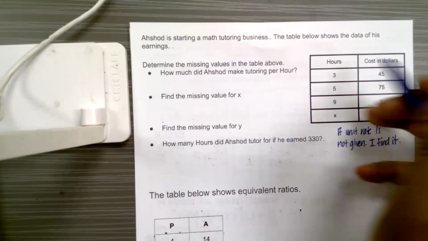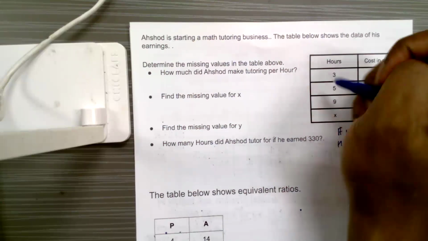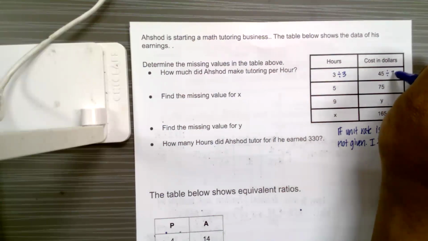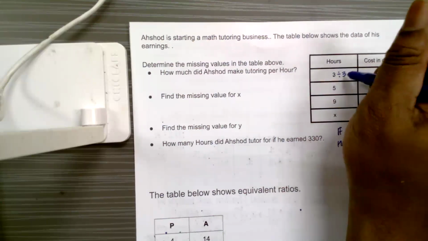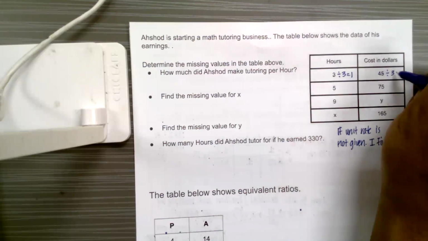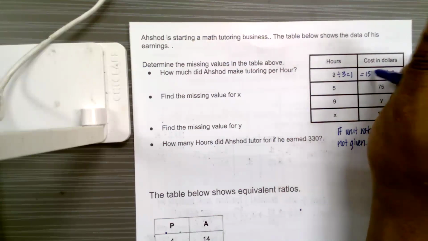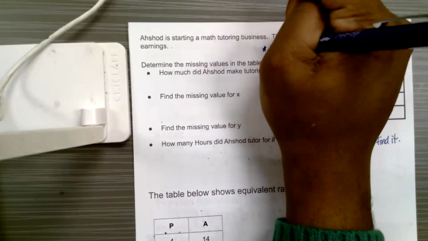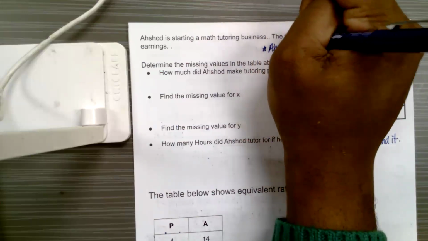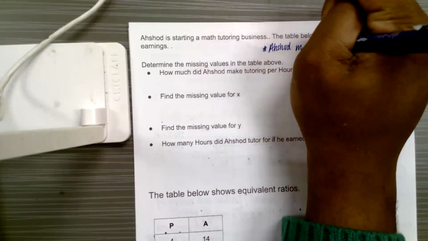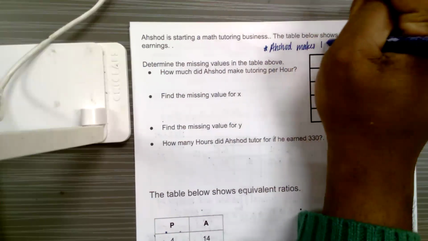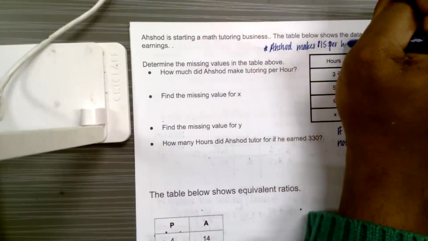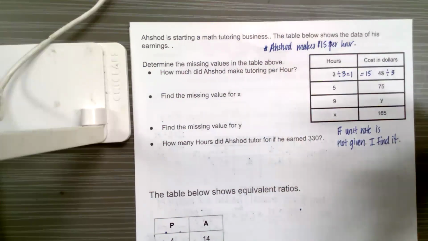How do I do that? I find the unit rate by dividing the amount of hours by itself and the cost by the amount of hours. 3 divided by 3 equals 1. 45 divided by 3 equals 15. So I found the unit rate. So that unit rate tells me that Ashad makes $15 per hour.